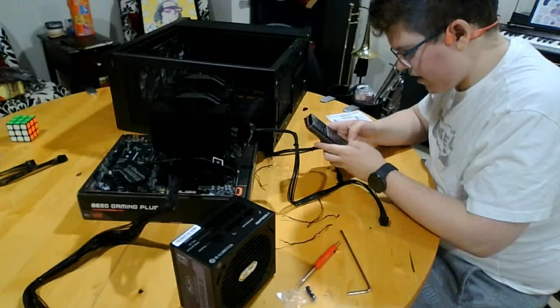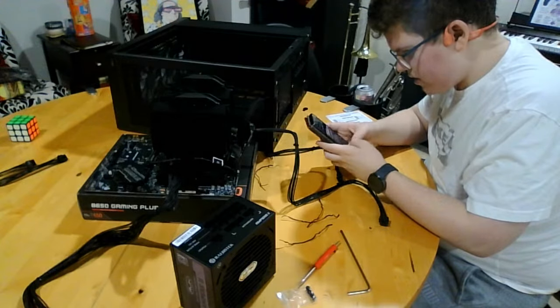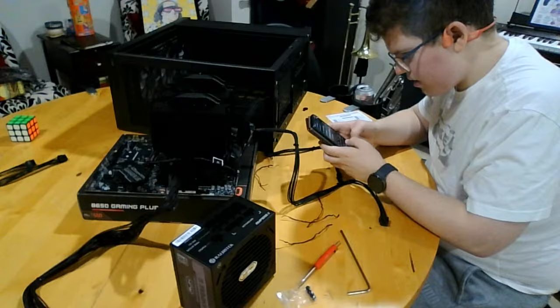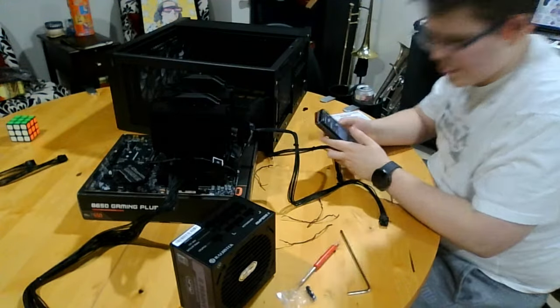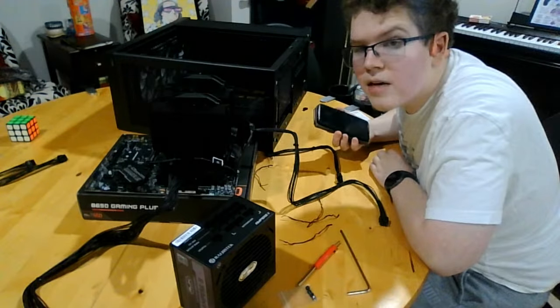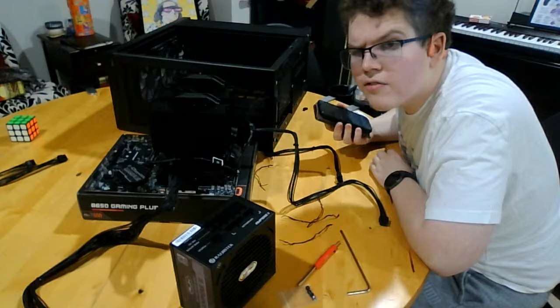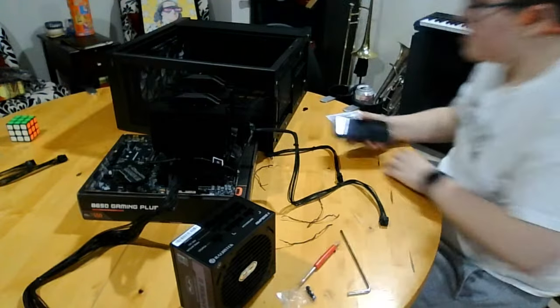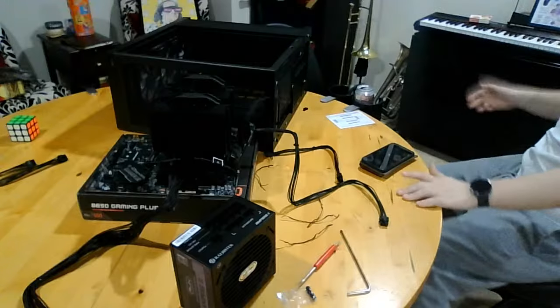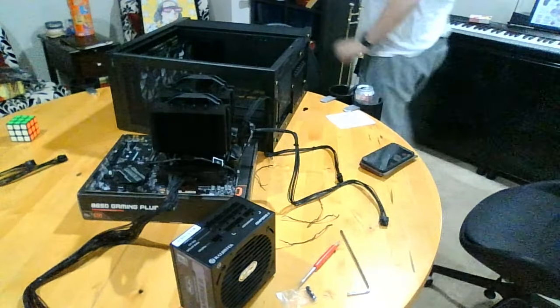SYS fans. What are SYS fans? I think they're system fans. A 3-pin or 4-pin connector on the motherboard used to power and control PC fans. All right. Cables are for the front panel. Oh, buttons. You're right. You're so right. Hold on.